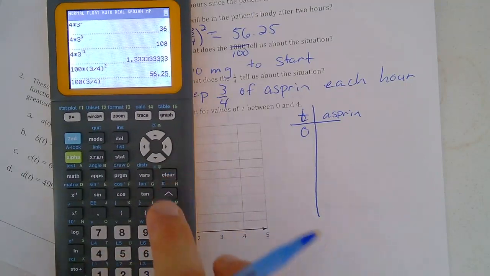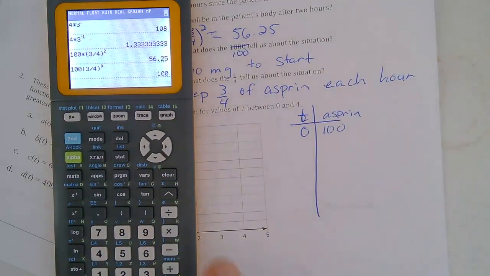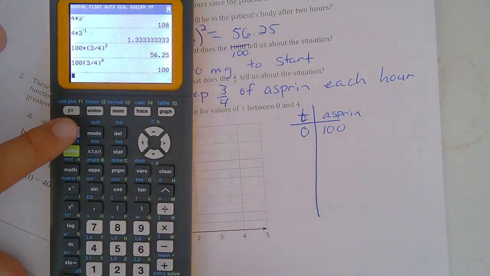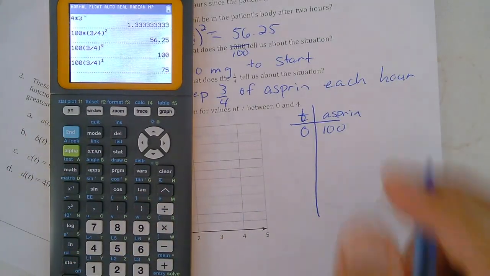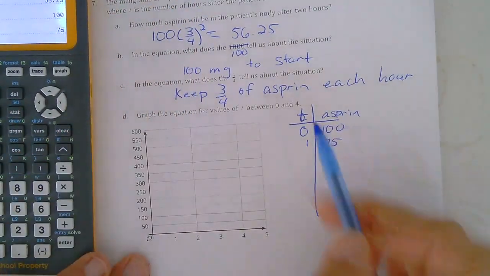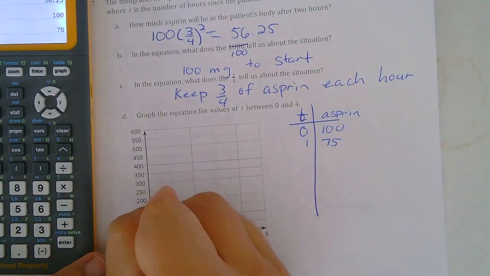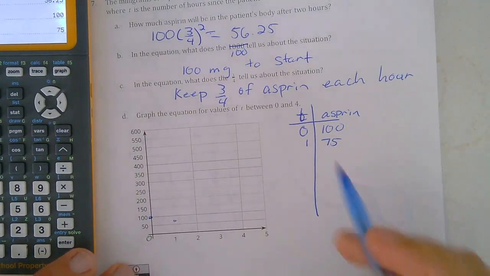Close the parentheses to the 0. That gives us 100. Then what you can do is hit 100 and then times 3 divided by 4, and then raise it up to the first power, and you get 75. And I'm going to graph these points as well. At 0, I'm at 100. So 0, you're at 100. At 1, you're at 75.